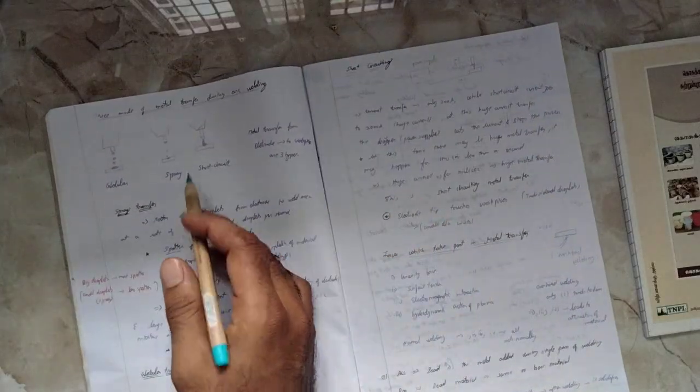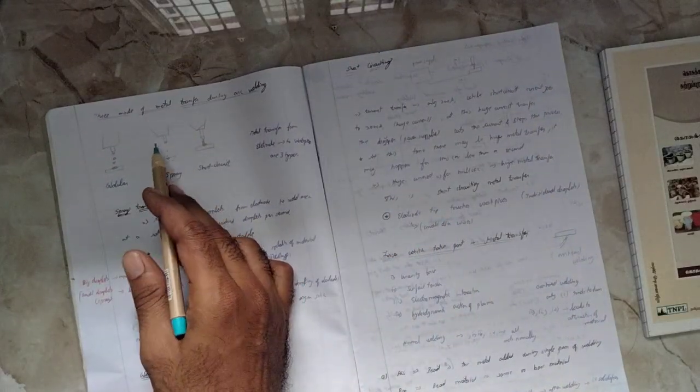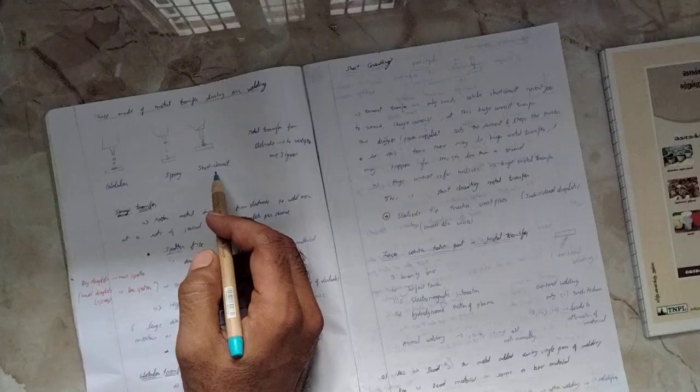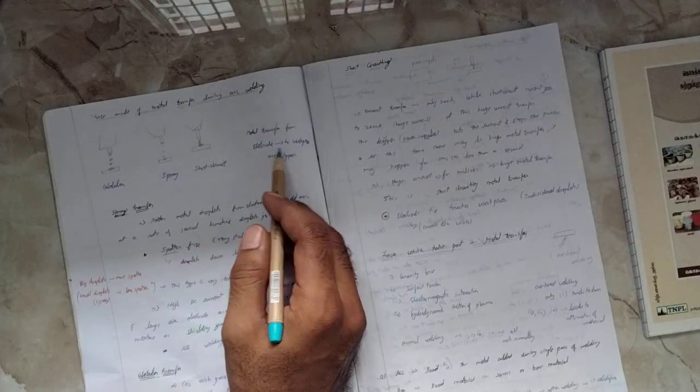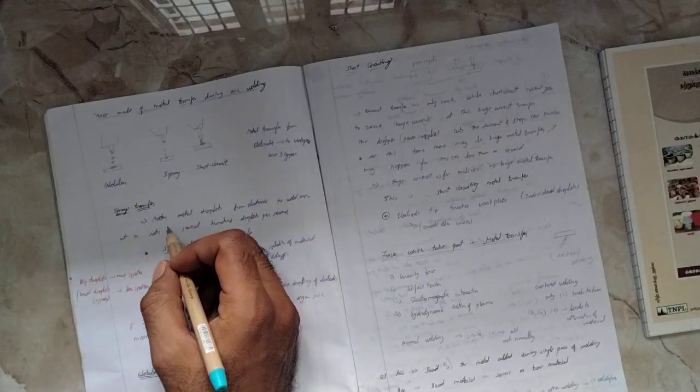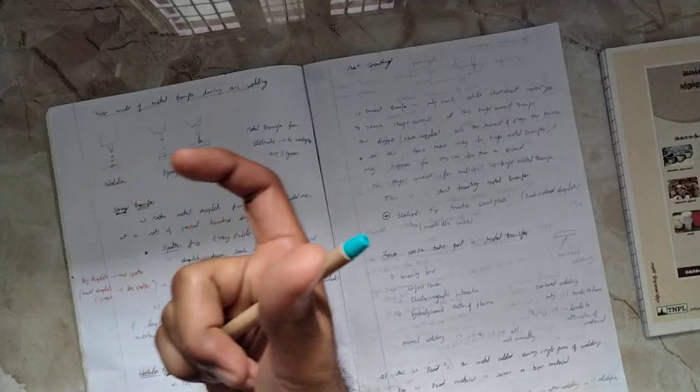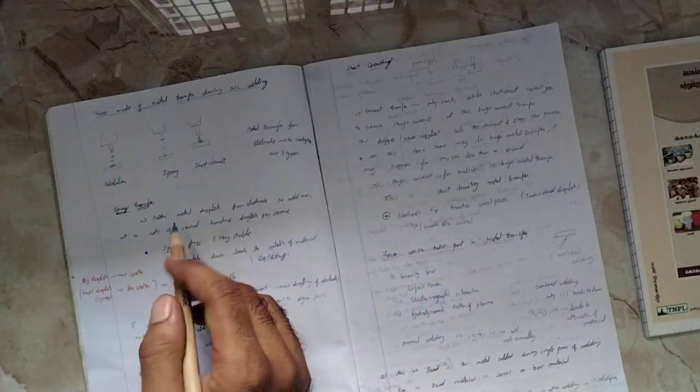The next one is that there are three modes of metal transfer during arc welding. You can see globular, spray and short circuit. This is metal transfer from the electrode to the workpiece. Spray transfer is just like, I think you will have seen at the barber shop, they spray, so like that the spray.